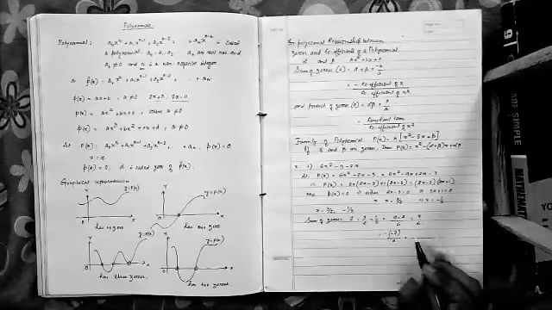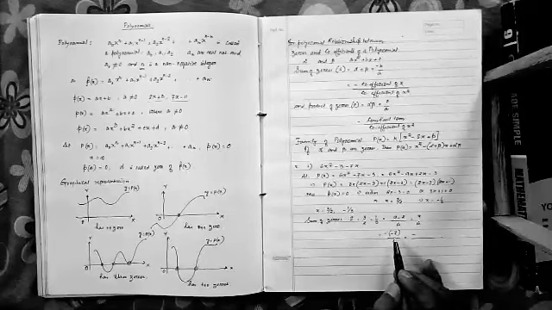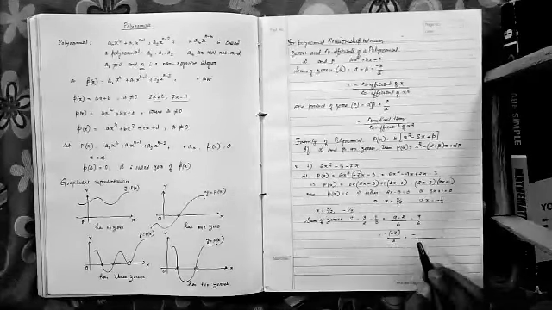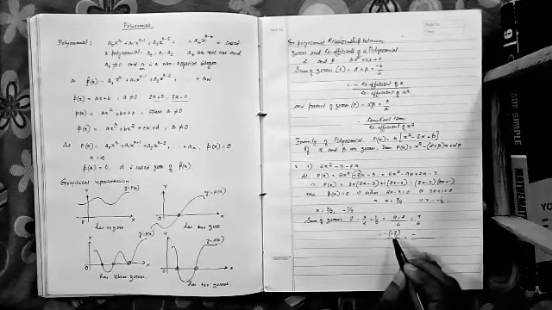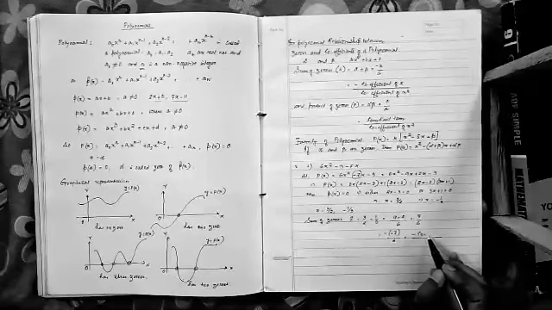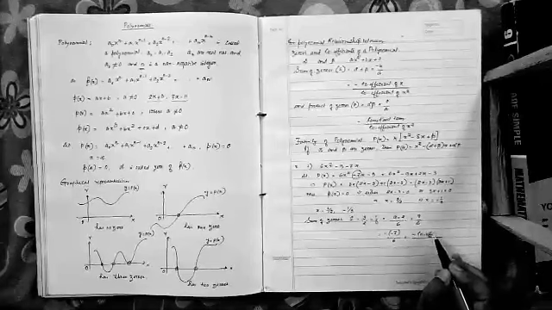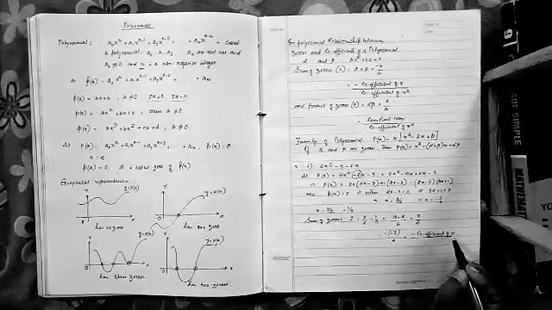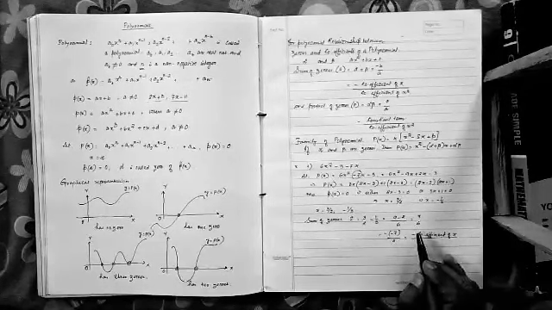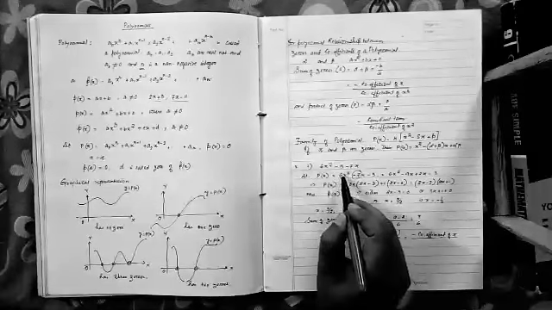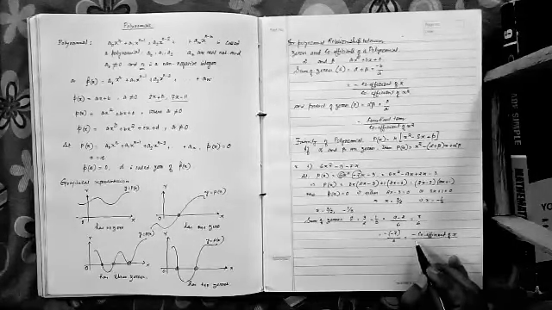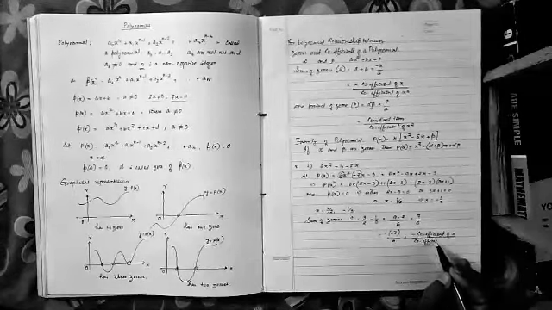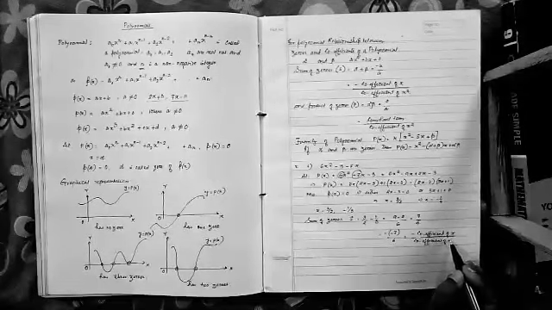Now, what is minus 7? Let us see the equation. Minus 7 is the coefficient of x. So minus 7 means coefficient of x, by 6. Now let us see 6. 6 is what? 6 is the coefficient of x square. So minus coefficient of x by coefficient of x square.